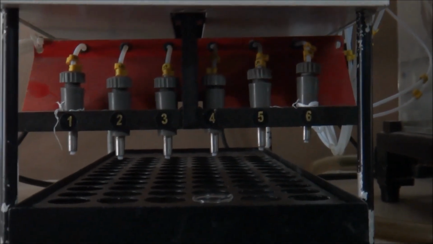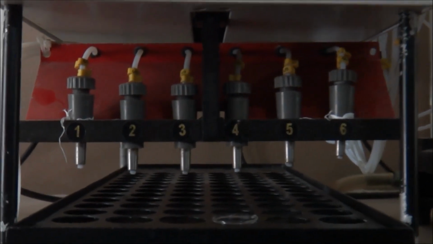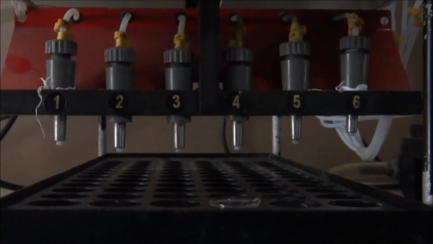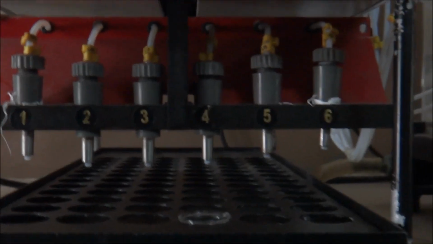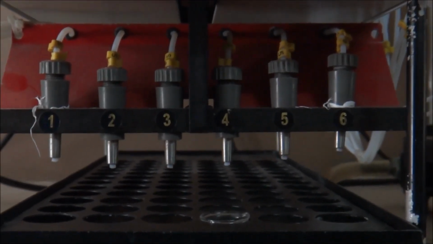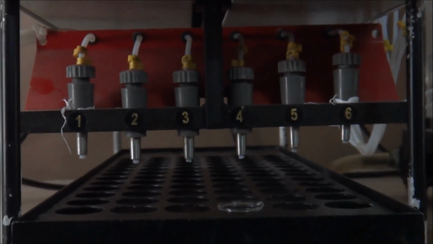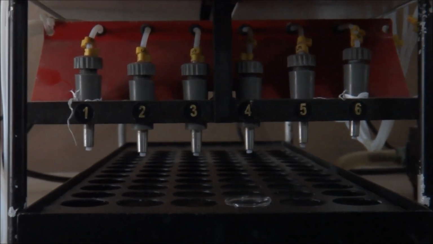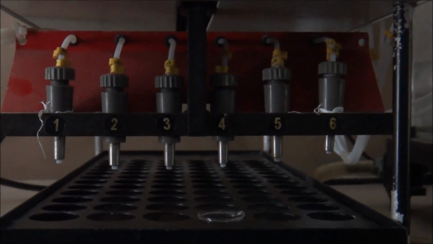It gives a beep sound when it is going to collect the sample, and we can also see the pump getting automatically switched on. So we can now expect a beep sound. Yes. So the pump is ready and it is sucking the sample.